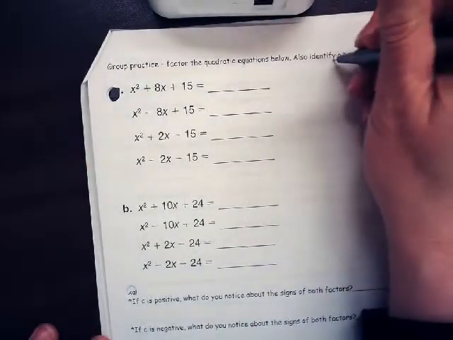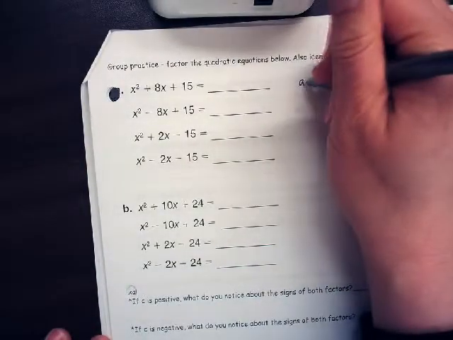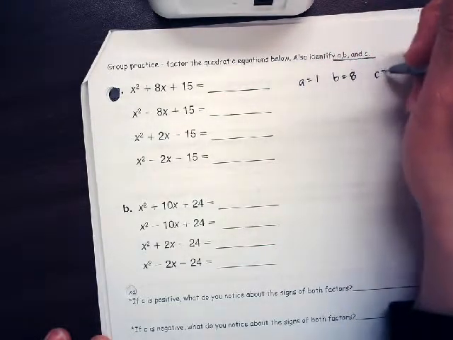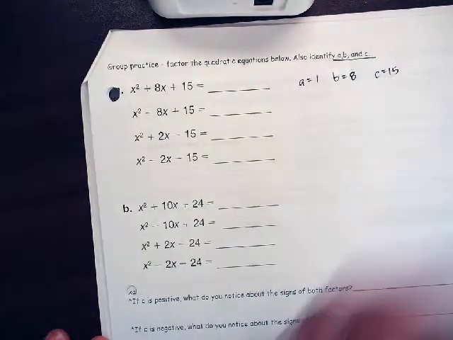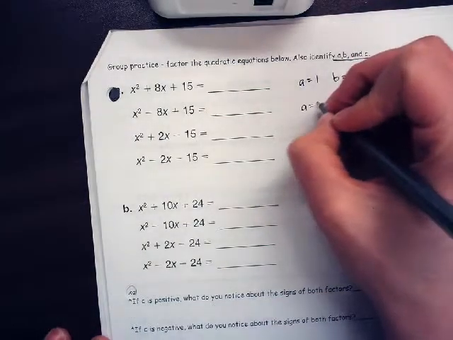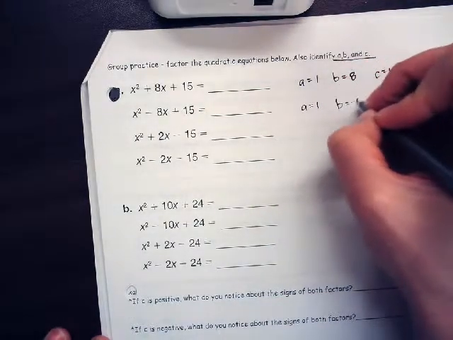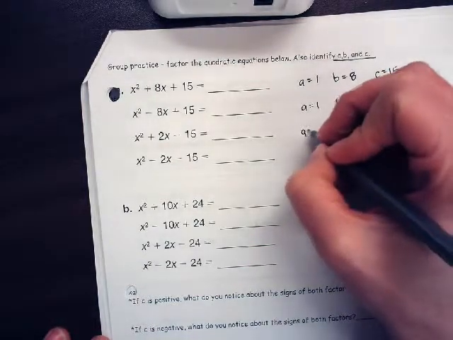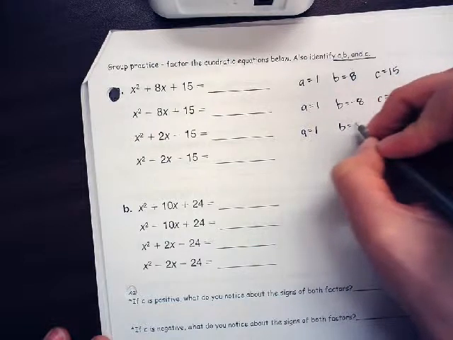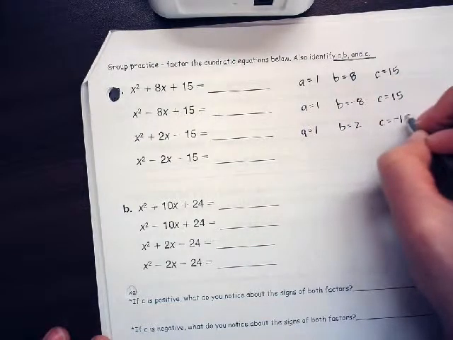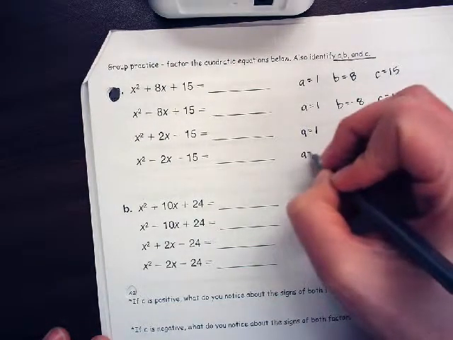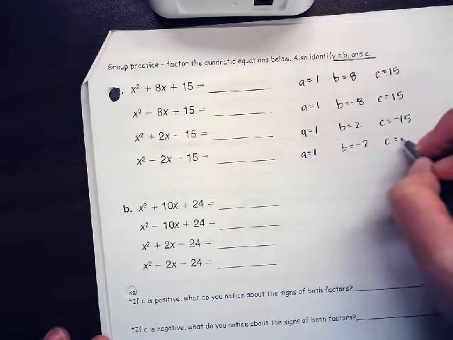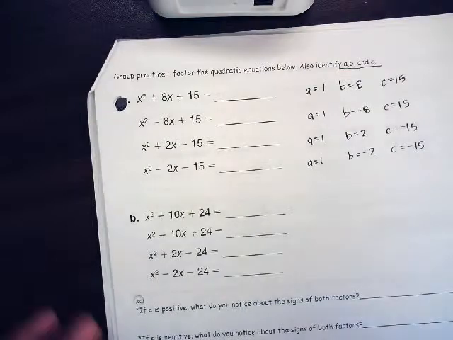Okay, this one says identify A, B, and C. So on this one, A would be 1, B would be 8, and C would be 15. On this one, A would be 1, B would be negative 8, and C would be 15. This one, A would be 1, B would be 2, C would be negative 15. And A would be 1, B would be negative 2, and C would be negative 15.